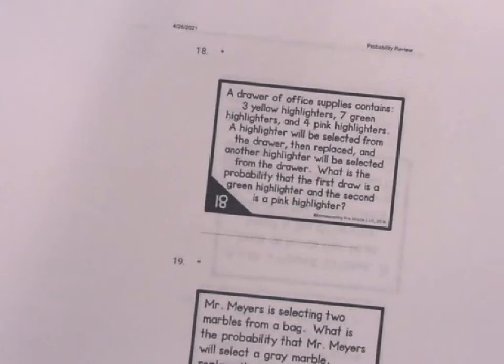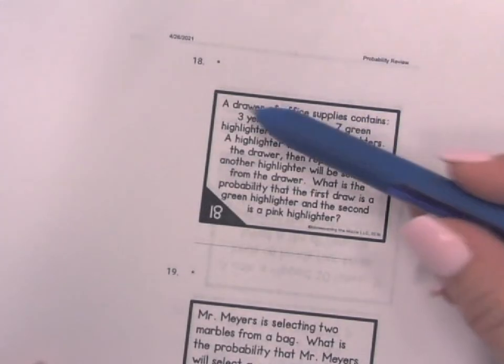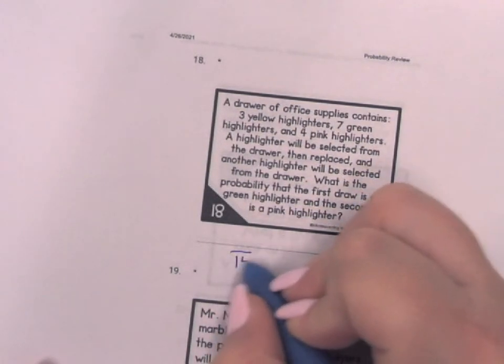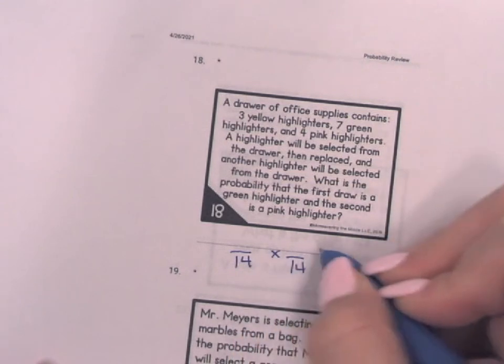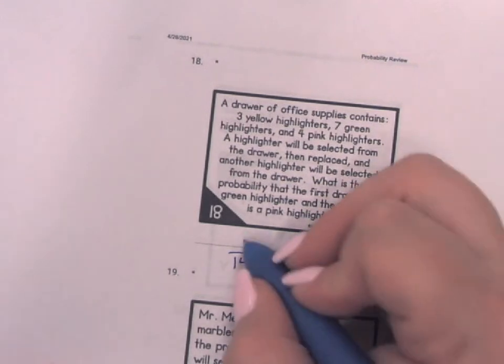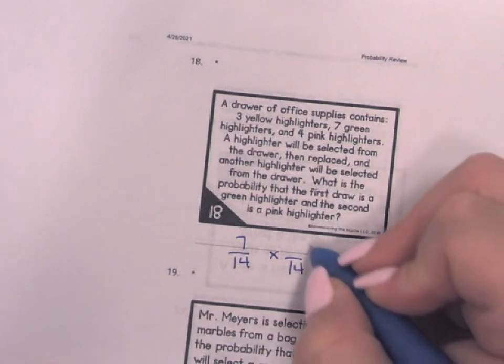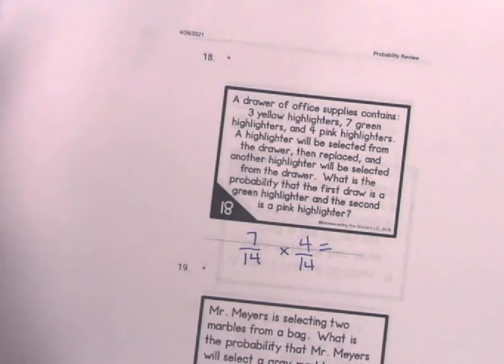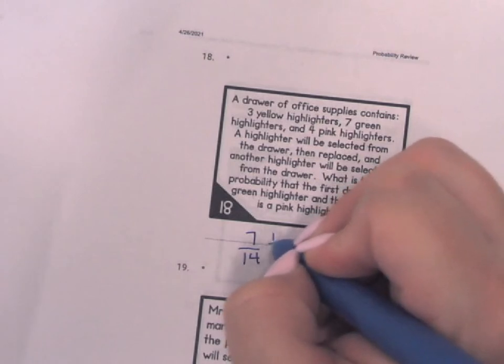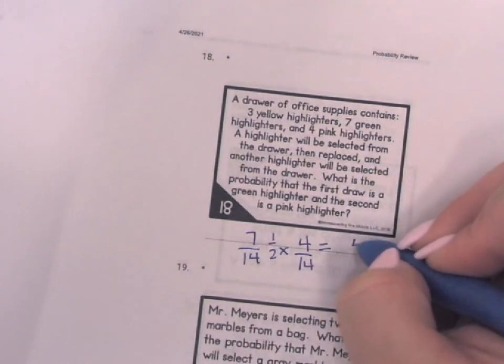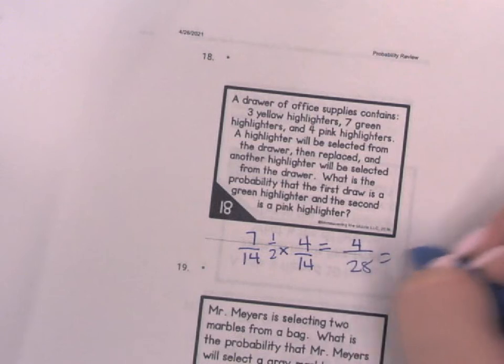Okay. Number 18 says, a drawer of office supplies contains 3 yellow highlighters, 7 green highlighters, and 4 pink highlighters. A highlighter will be selected from the drawer, then replaced with another highlighter. What is the probability that the first is green and the second is pink? So there are 14 highlighters. They are replaced. Okay, so the first one is green, that's 7. The second one is pink, that's 4. I'm going to simplify this down first, 1/2. So that's 4 out of 28, which is 1/7.